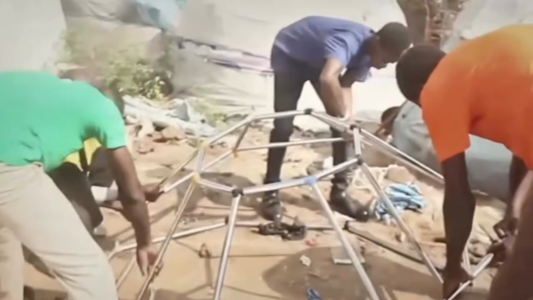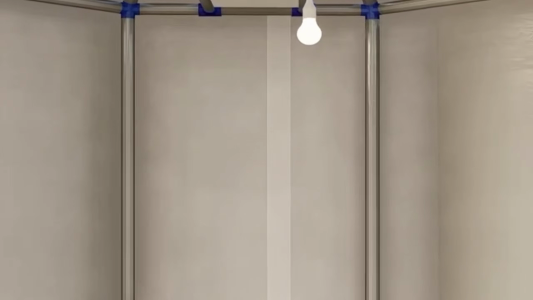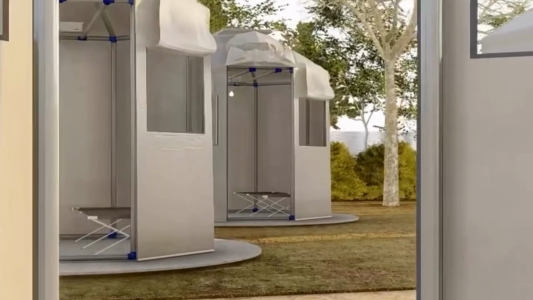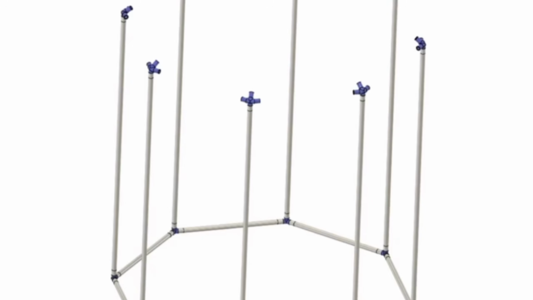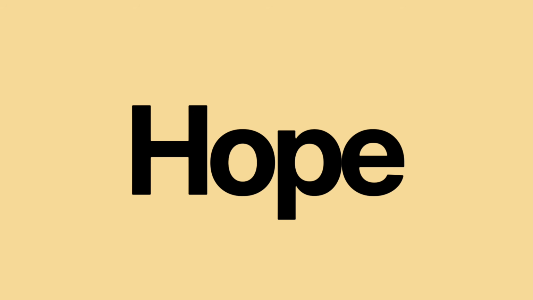Allspace is a design startup that is reimagining emergency and affordable housing through modular structures that are quick to build, sustainable, and designed for communities that need them the most. Working alongside partners that provide solutions like solar power, they are creating spaces that do more than provide a roof, they restore hope. And now the founder is someone I've known for years.